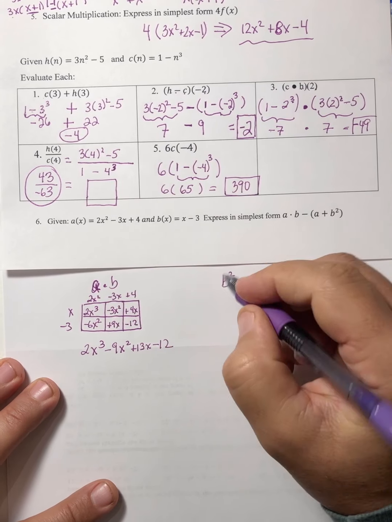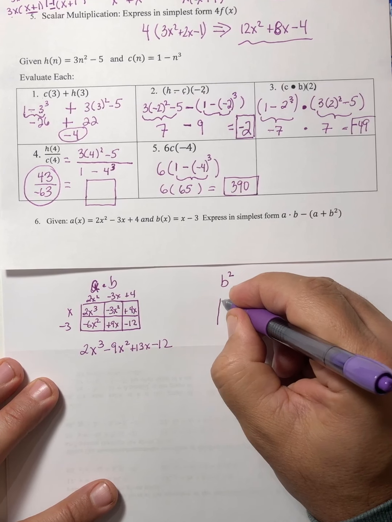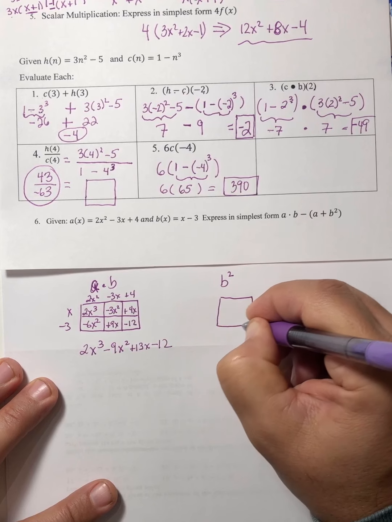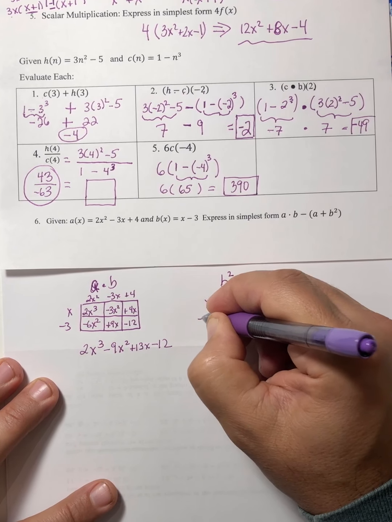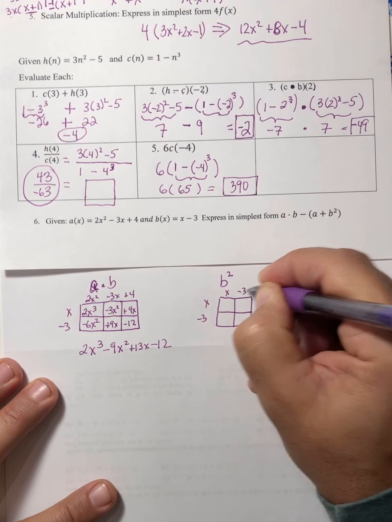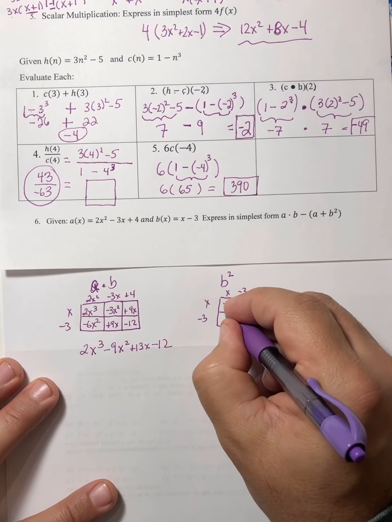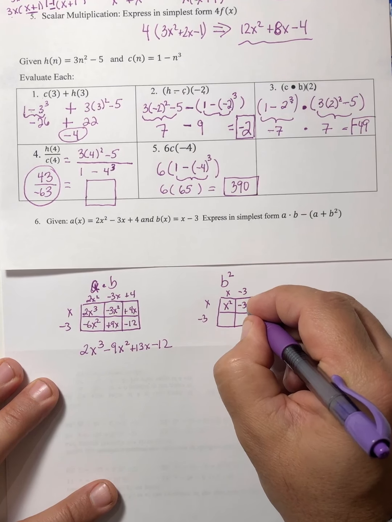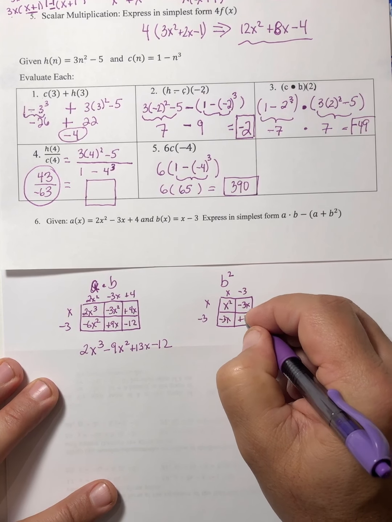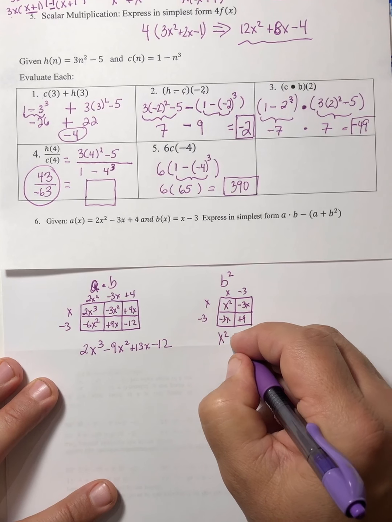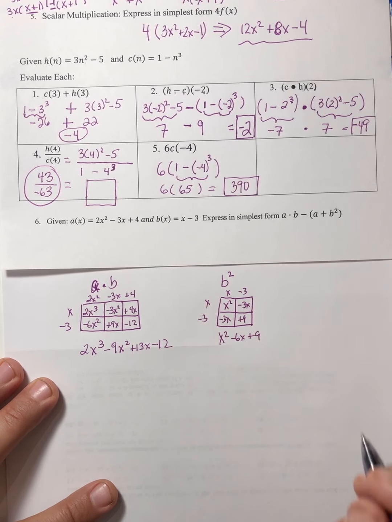That's right, x minus 3 times x minus 3. So there's a single box for x minus 3 and x minus 3. Okay, so x squared minus 3x minus 3x plus 9. So there's x squared minus 6x plus 9.